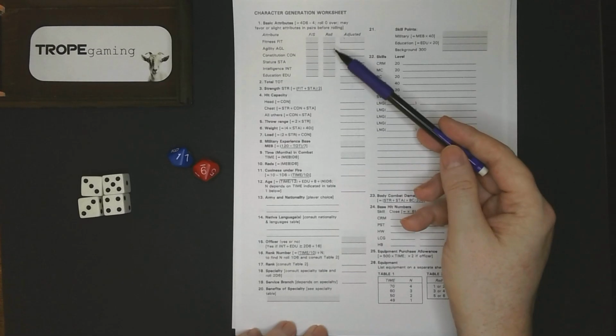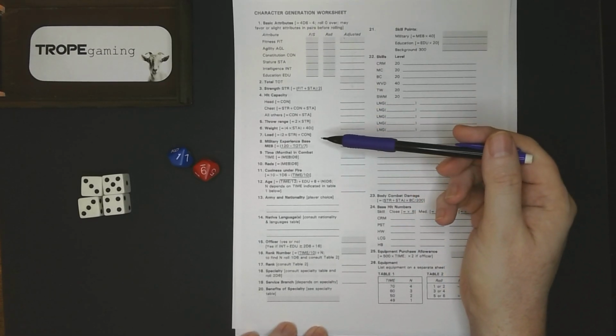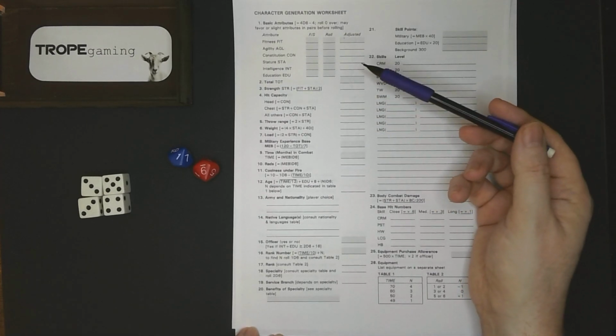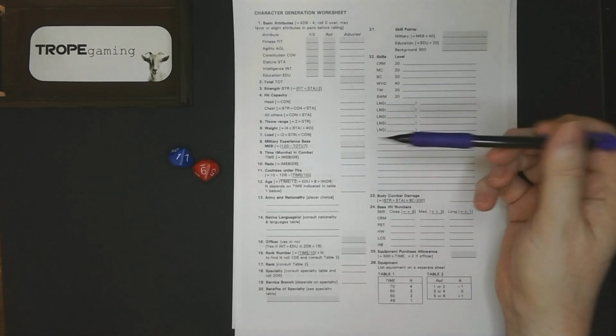But that is going to give you a very beefy character. They're going to be able to take a lot of damage before they go down. So if you're looking for a meat shield, that's the way to go about it. So yeah, let's jump right in, see what we get.